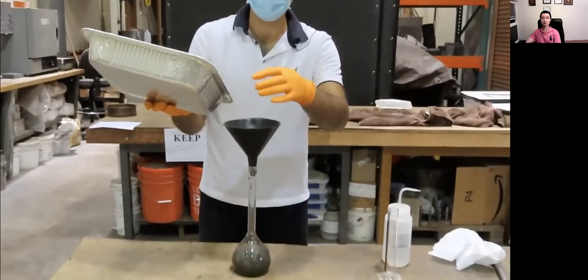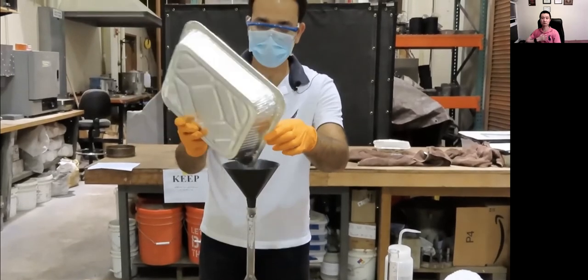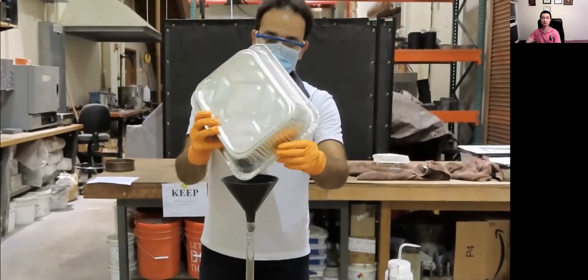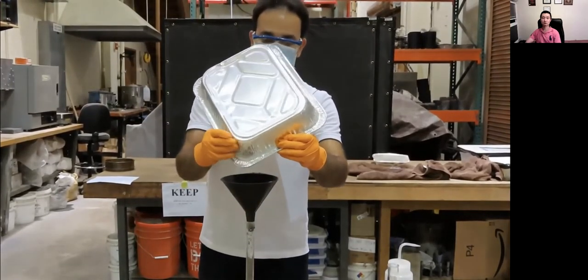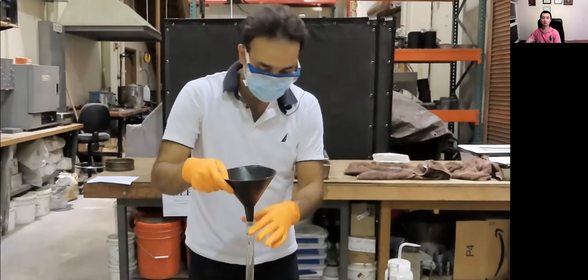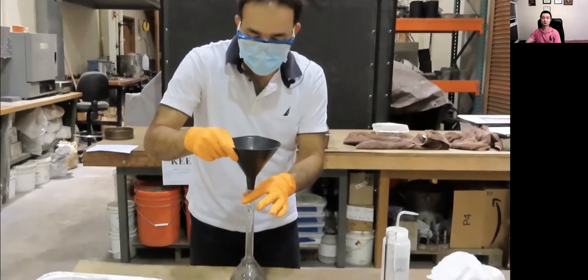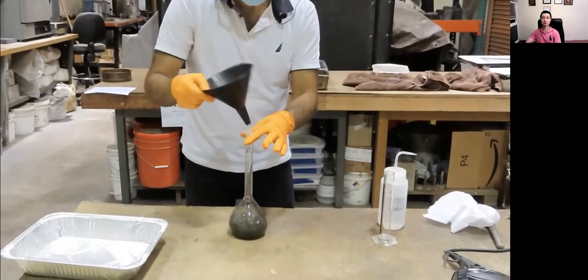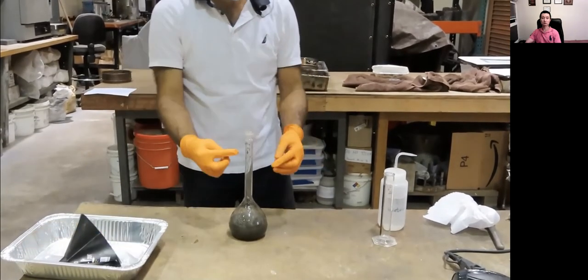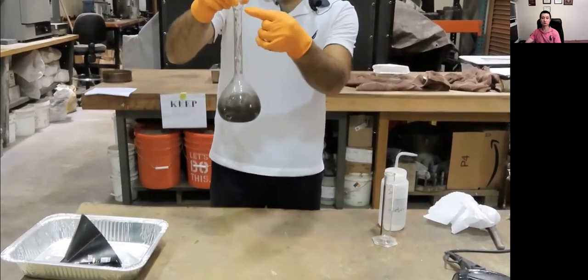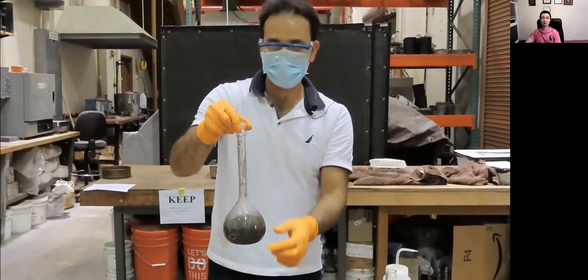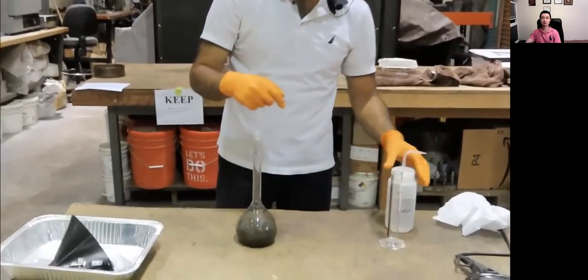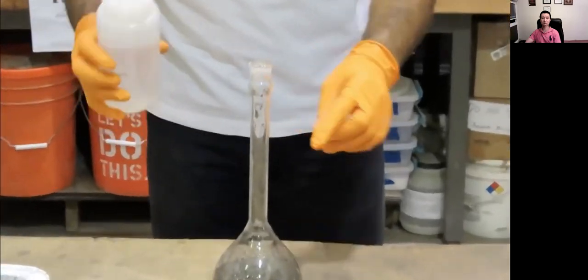Try to transfer all the particles of your fine aggregate, because we want to be as accurate as possible. There is a little bit of particles inside the funnel. I transfer them all. And as you can see, I have some particles that stick on the wall of the pycnometer. I can wash them down while I add water.